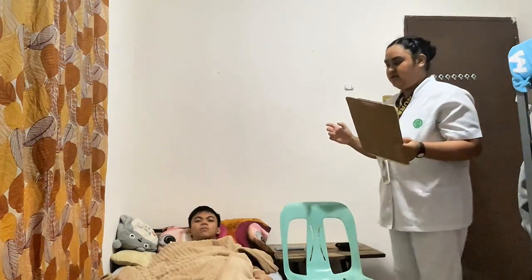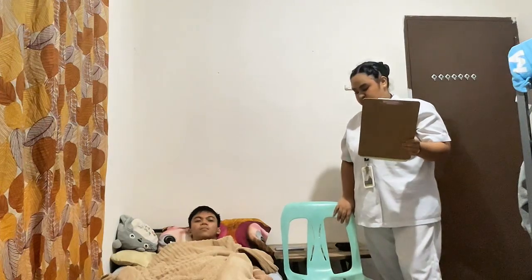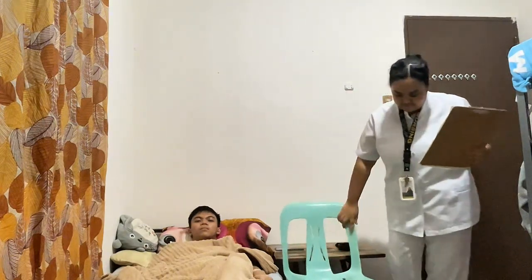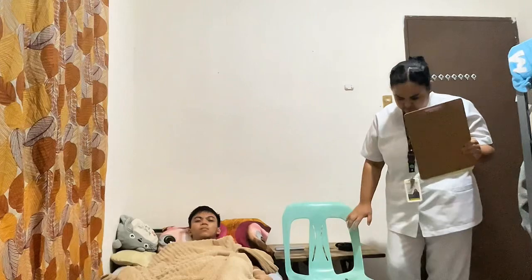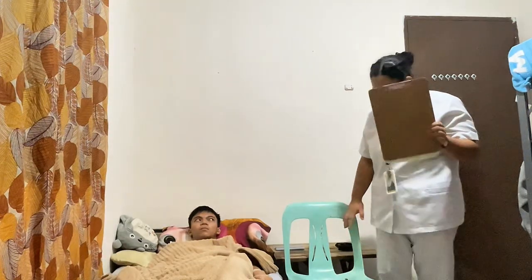So next is to obtain the equipments needed. But since I will use a chair, I will check the condition of it just for the safety of the patient. So I already obtained the equipments needed and checked its condition. I will now inform the client about the desired purpose and the destination. This is to prevent the client's anxiety and increase cooperation.